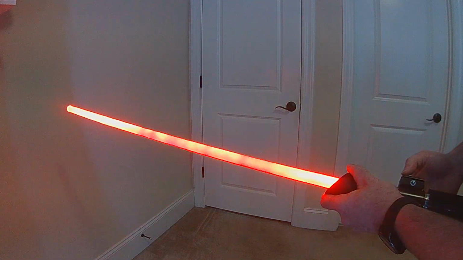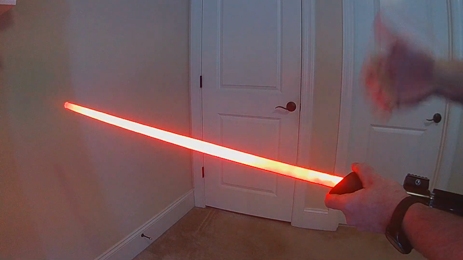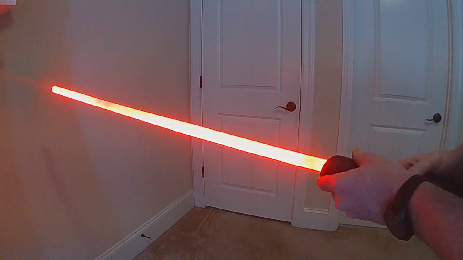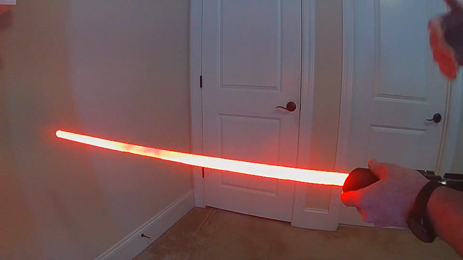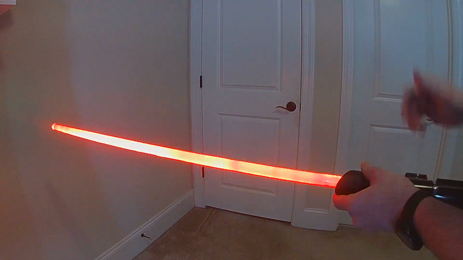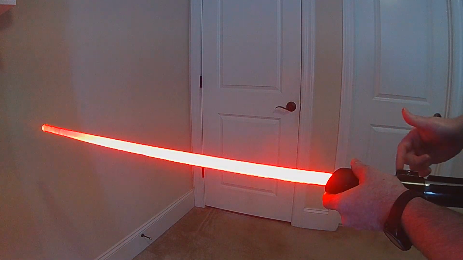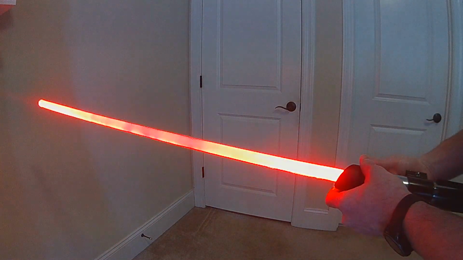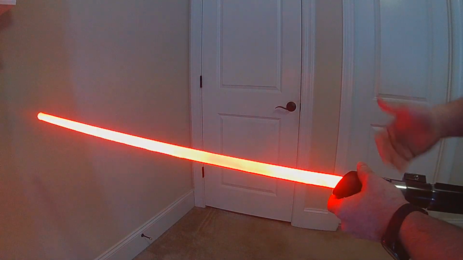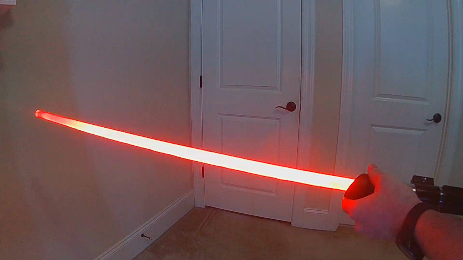So if we go into power lock, right now it's disabled, so I can turn it on. Enable. Save. Gesture menu. So now I can show that by exiting here, but let me go through the rest of the menu. Now if I click the power button, it won't turn the blade off. In order to turn the blade off with buttons, you would hold both buttons until the blade retracts. And it's a long hold on both buttons.